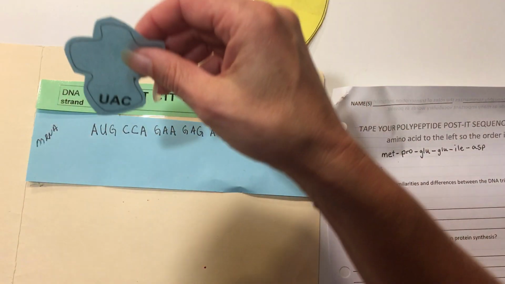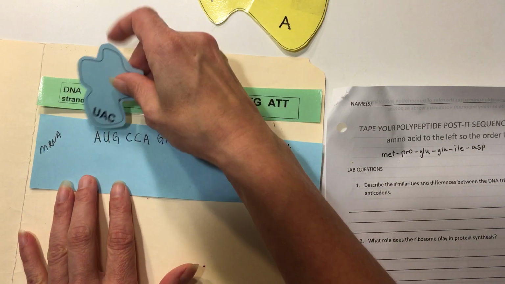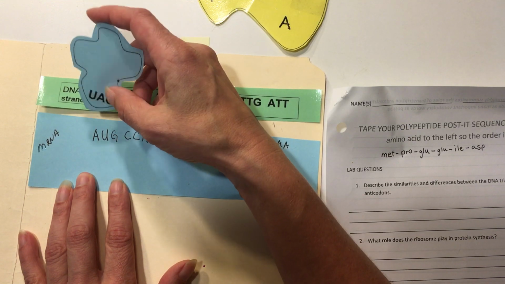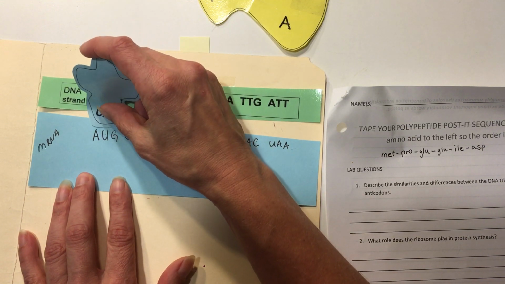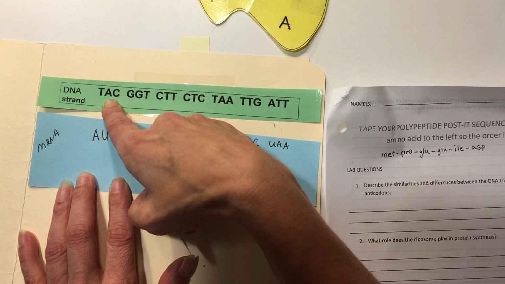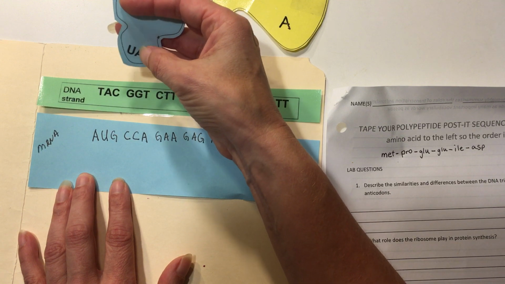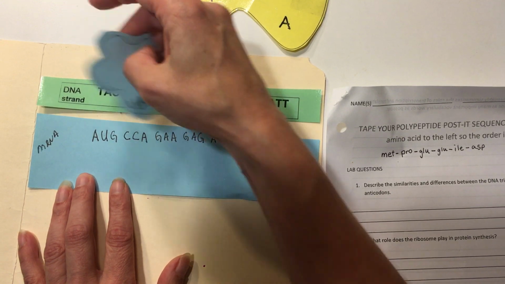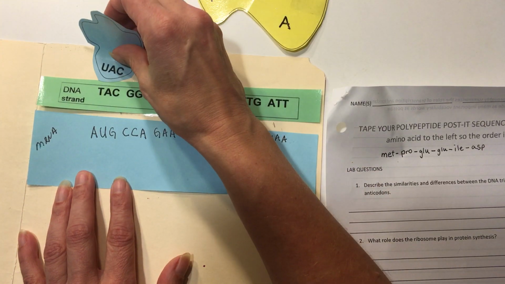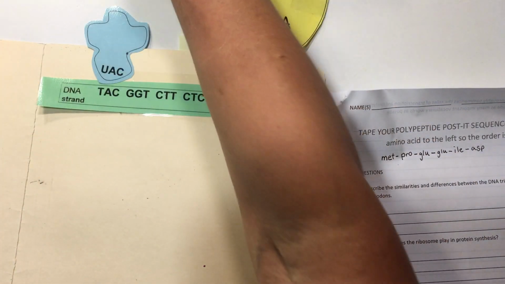So it was UAC, right? These three bases, this is the tRNA, this is the anticodon that was complementary to this codon. So they're asking you to compare the first DNA triplet with the three bases, the first anticodon. So if each of them are complementary to the same sequence, this is what they would look like if you put them side by side.